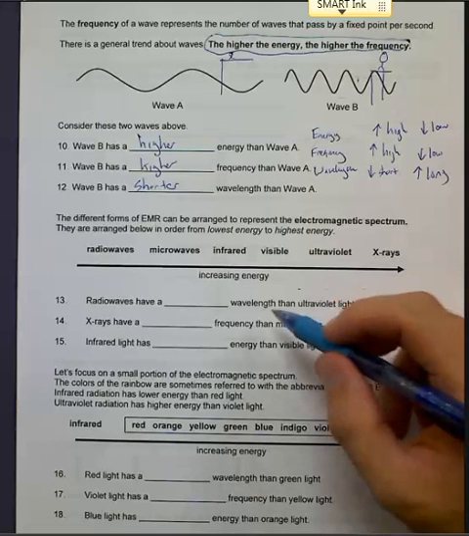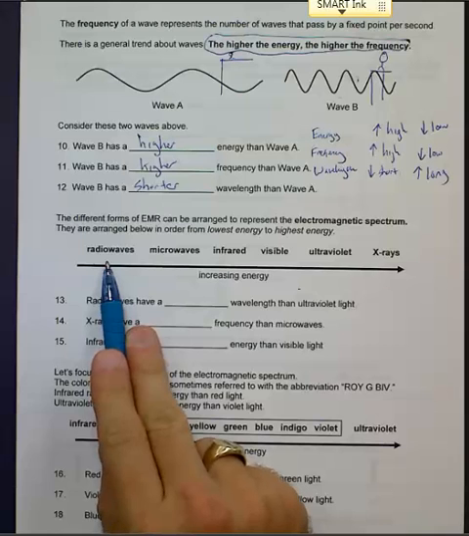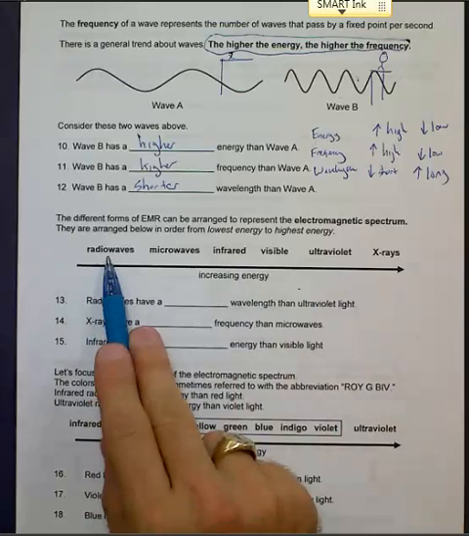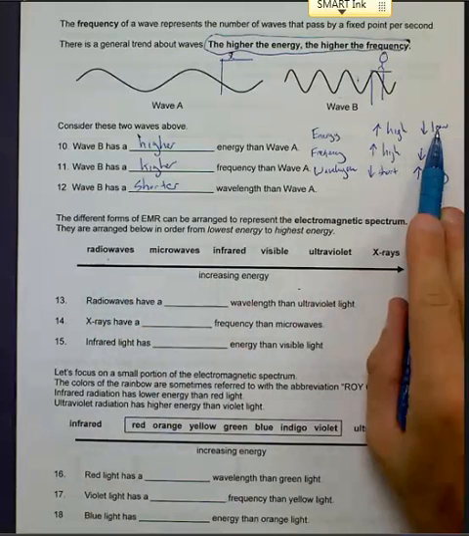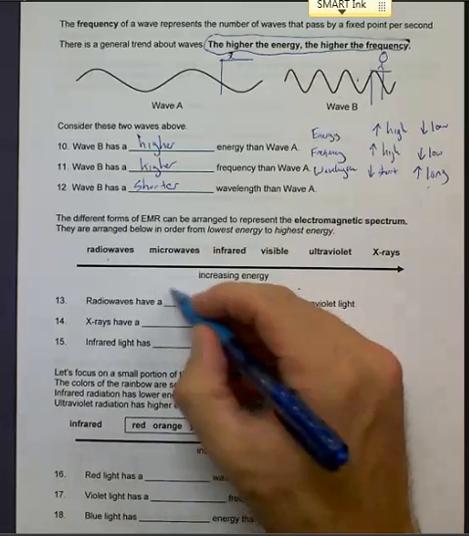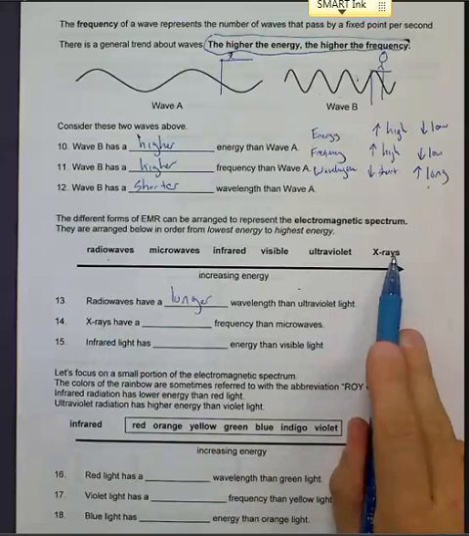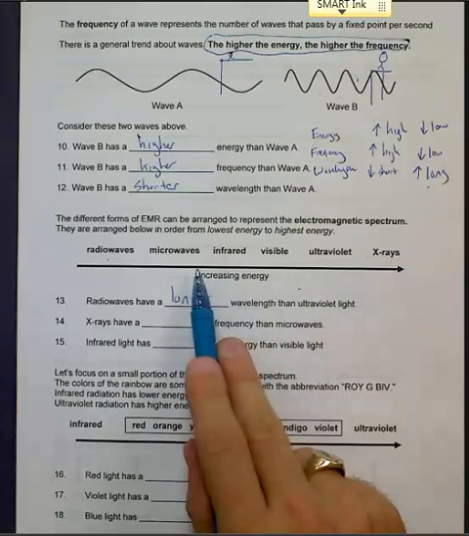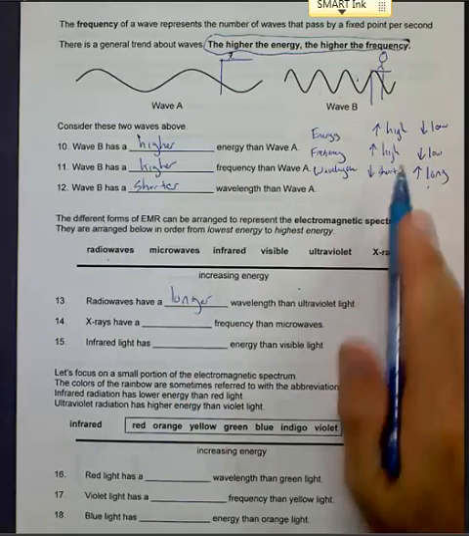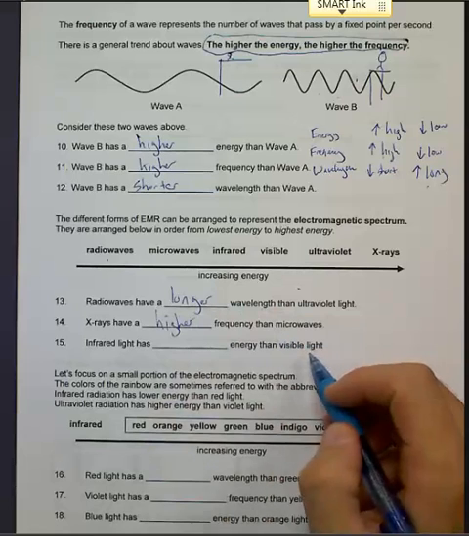Now let's go and talk about some of the individual types of electromagnetic radiation in terms of wavelength, frequency, and energy. Radio waves down here, low energy. Ultraviolet, relatively high energy. So radio with a low energy will also have a longer wavelength. X-rays, being here higher energy than microwaves. High energy means high frequency. So X-rays have a higher frequency than microwaves.